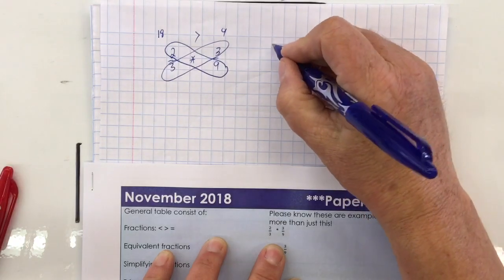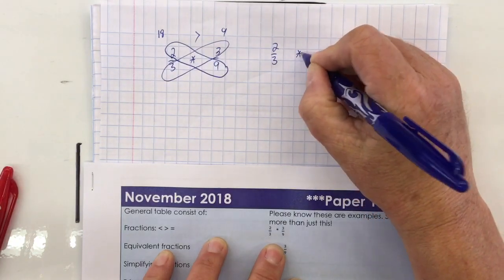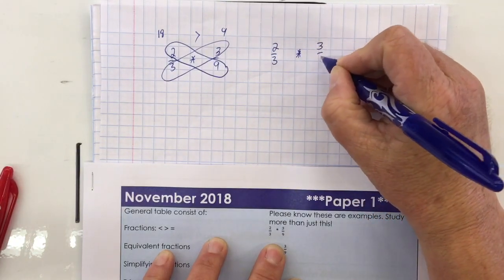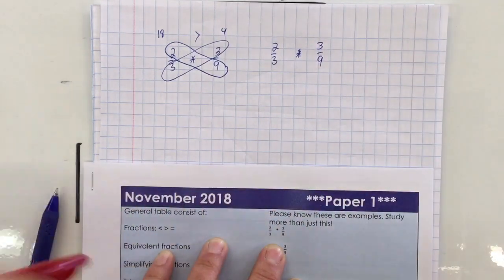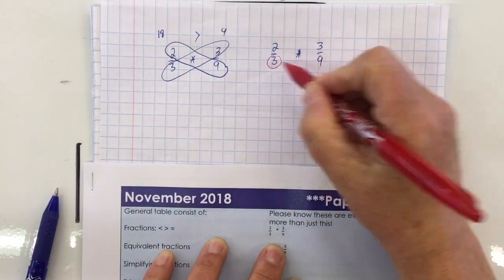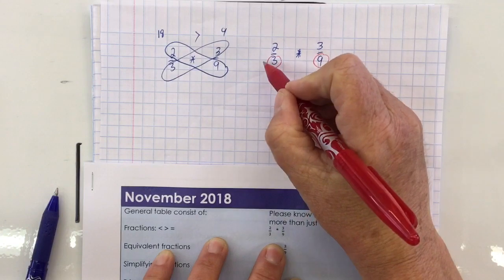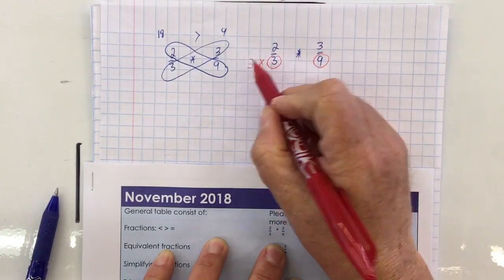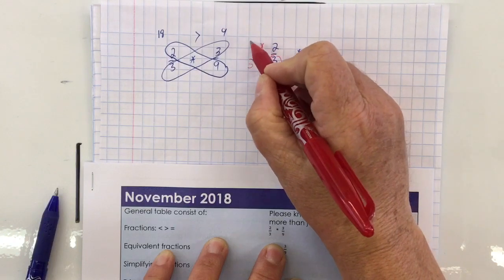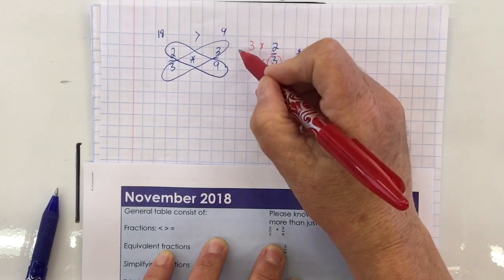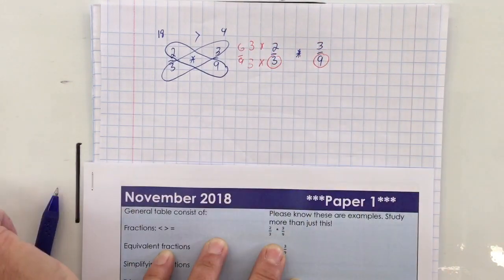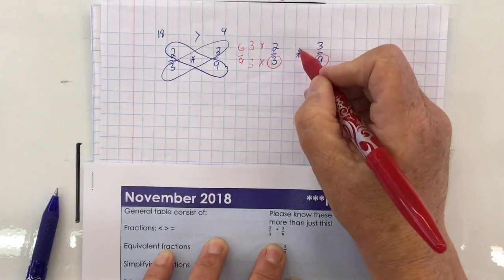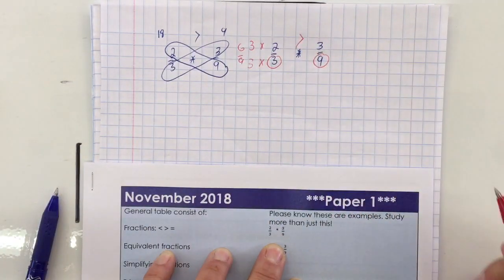That's not the only way you could have done it. You could have said 2/3 star 3/9. You could have compared your denominators. So if you had to make this an equivalent fraction and multiply it by 3, what you do to the top, you do to the bottom, you would get 6/9, and then you'd also see that 6/9 is bigger than 3/9.